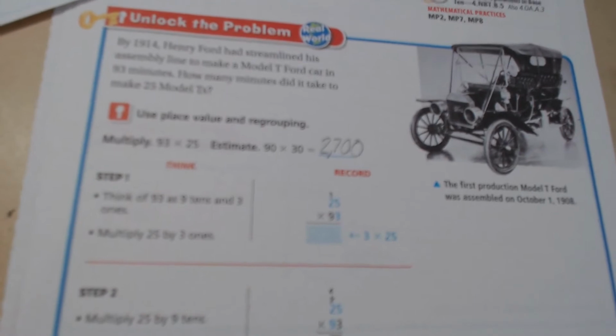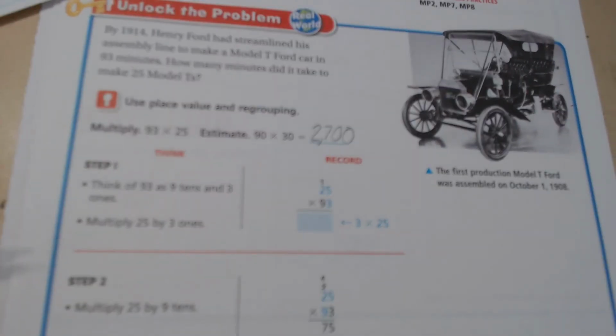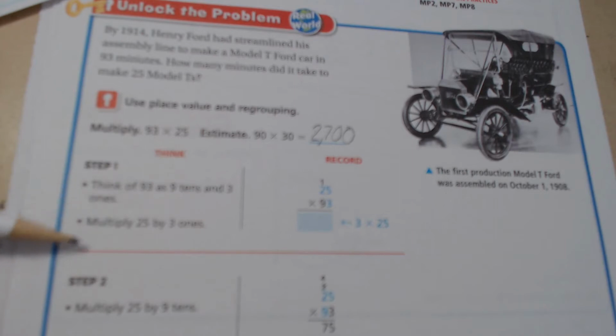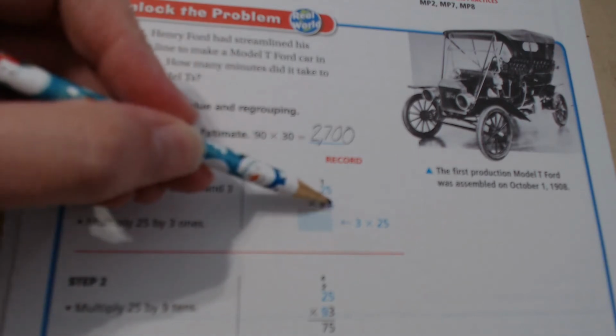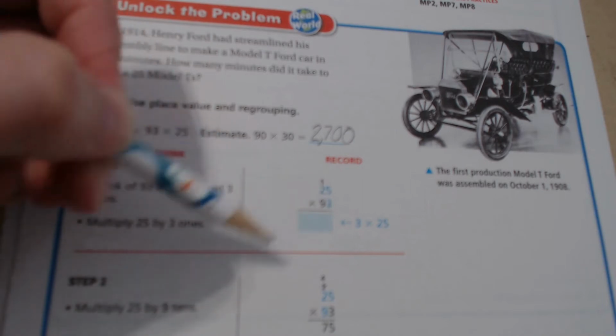Now, we're going to go through the steps of this pretty slow at first. Step 1, think of 93 as 9 tens and 3 ones. Multiply 25 by 3 ones. So 3 times 5 and 3 times 2.